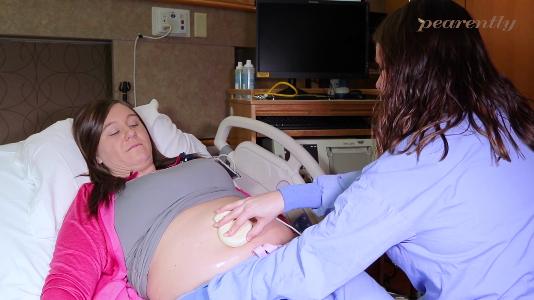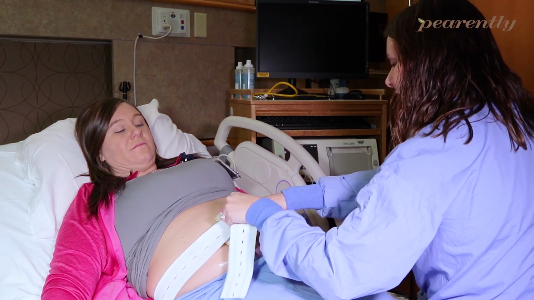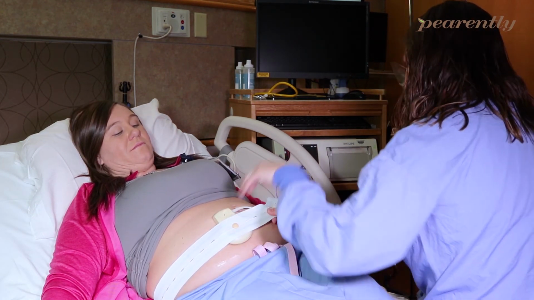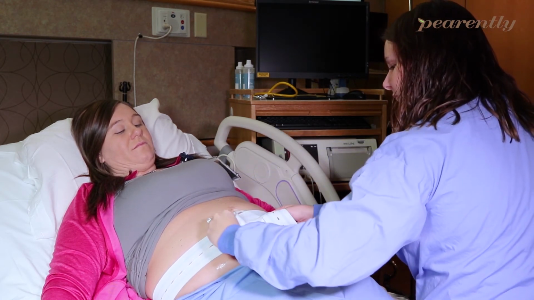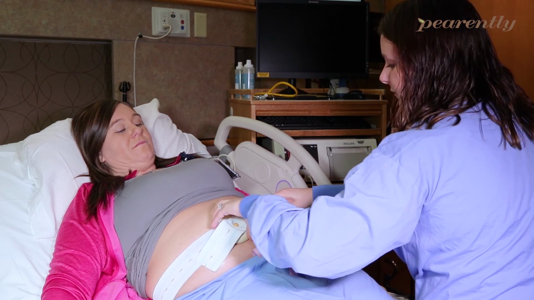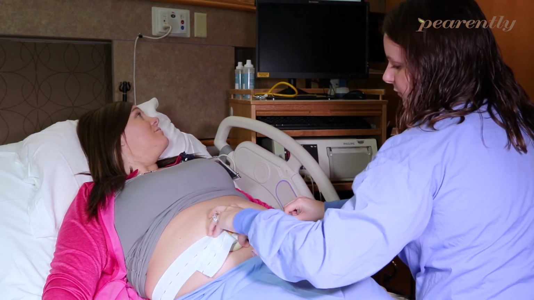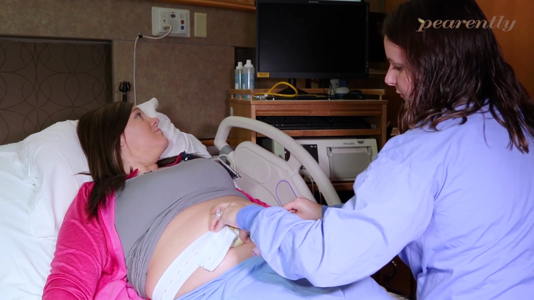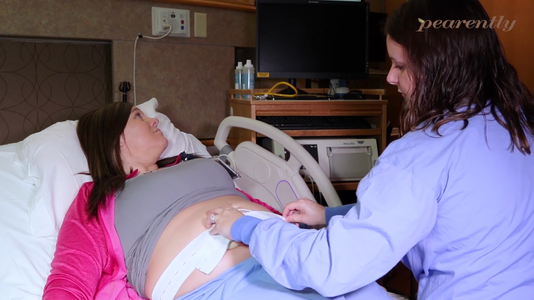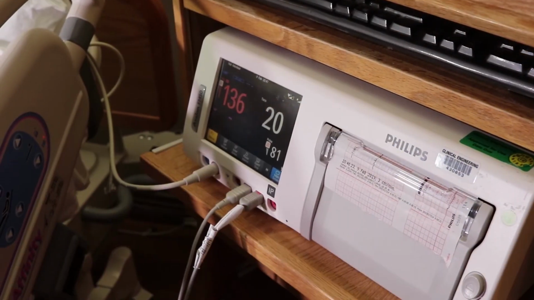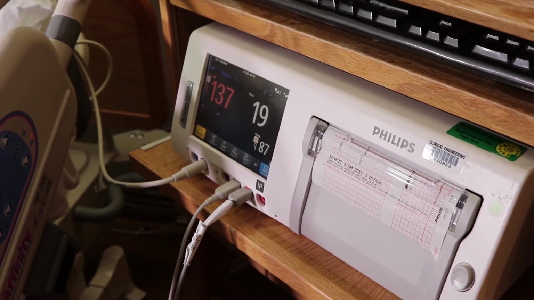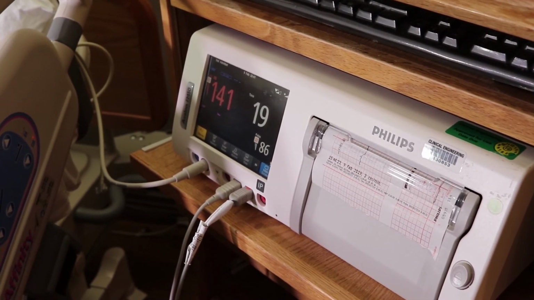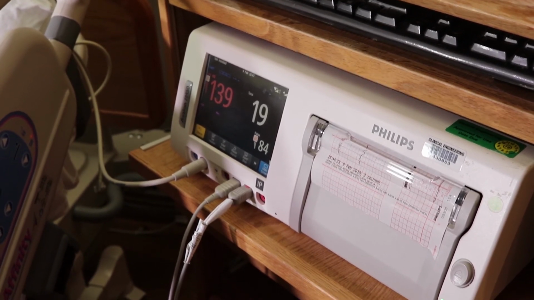Today we're doing a non-stress test on a woman that is 27 weeks pregnant. The registered nurse that's putting her monitor on, the first monitor is evaluation of the fetal heart rate. As I've stressed in prior videos, the normal heart rate of a baby that's in utero should be between 120 and 160 beats per minute. So you can hear the baby's heart beating, and it's in that range.